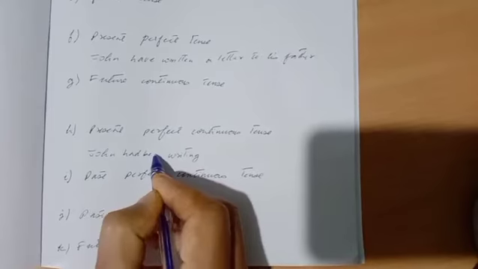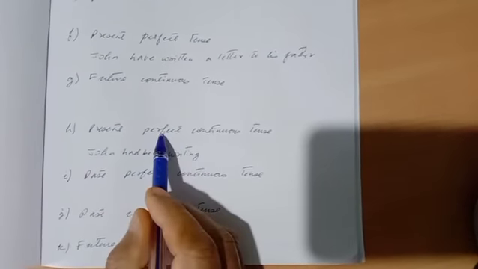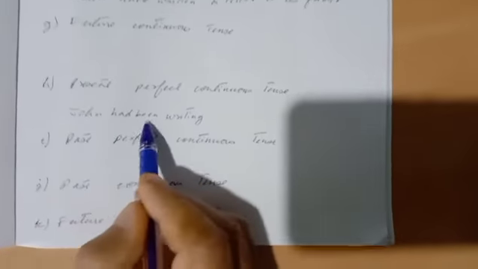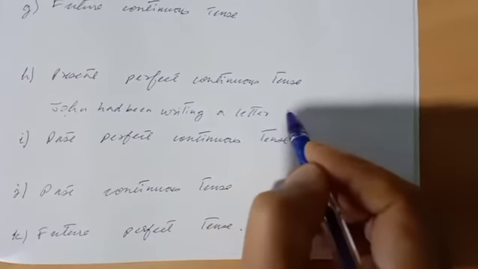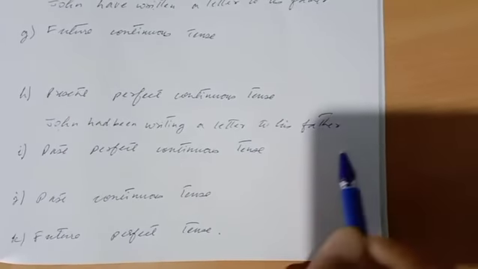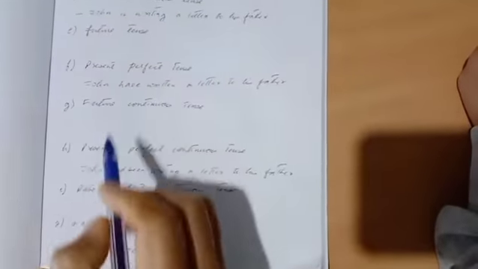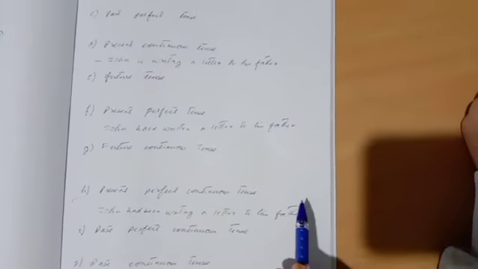Had been. This makes the verb into perfect. So John had been writing a letter to his father. Any other present? This one finished. Then we shall go with past.